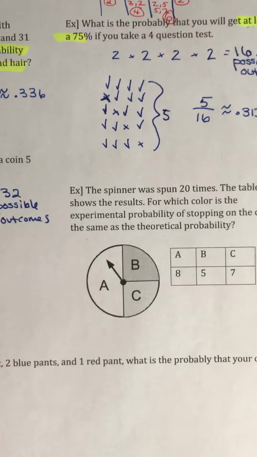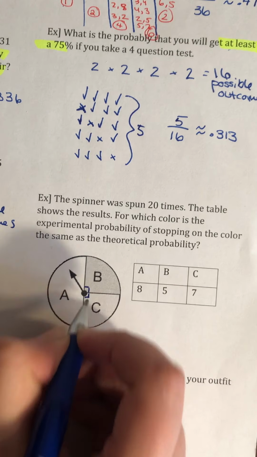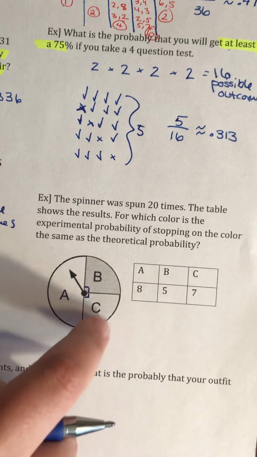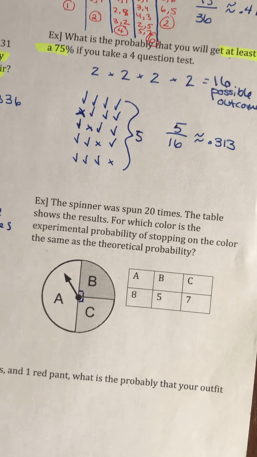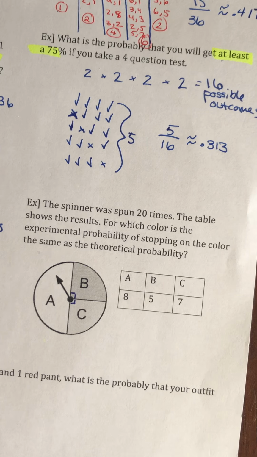All right, here we have a spinner. We're going to assume these are right angles, so this is a quarter, this is a quarter, this is a half. So a spinner is spun 20 times. The table shows the results. For which color is the experimental probability the same as the theoretical probability? So theoretical and experimental probability, that's in part 1.